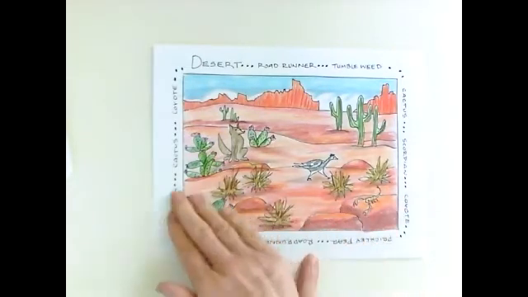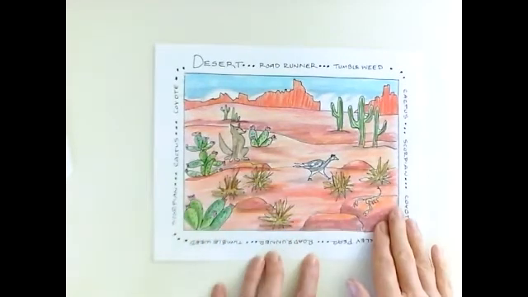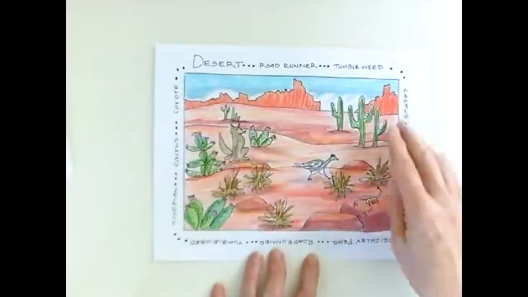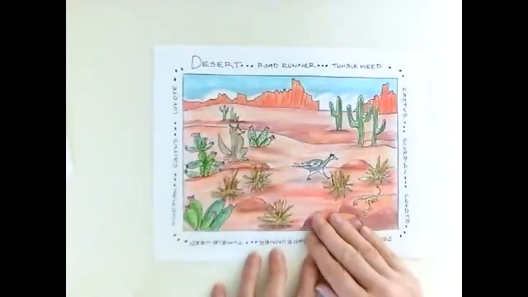So in the foreground, I have my scorpion and some prickly pears and tumbleweeds. In the middle ground, I have the coyote and the roadrunner. And in the background, I have the mountains and some of the cactus, and of course, my sky.